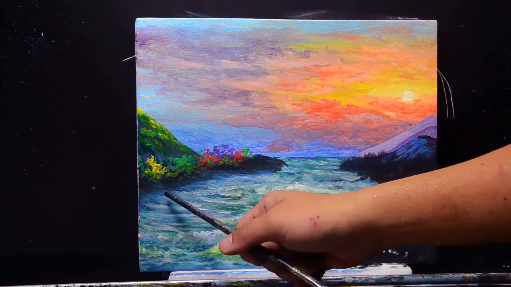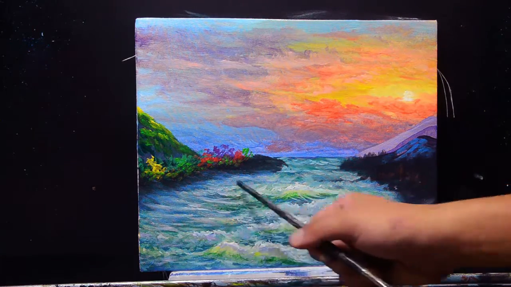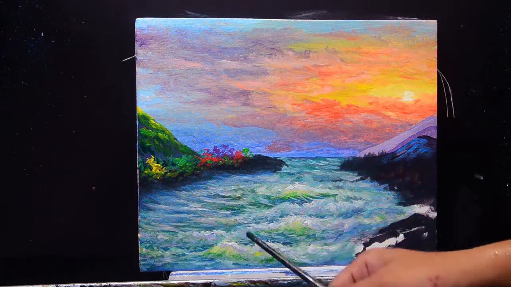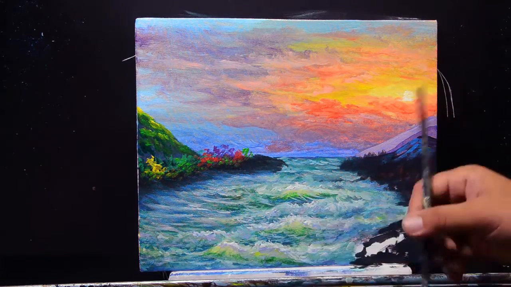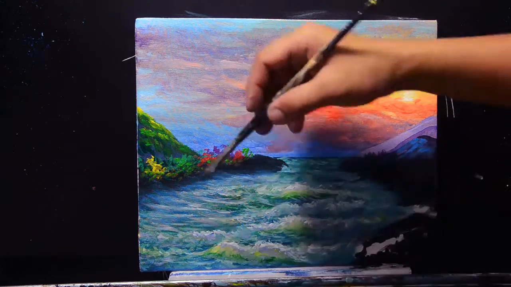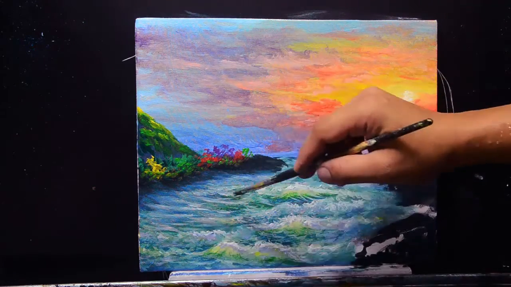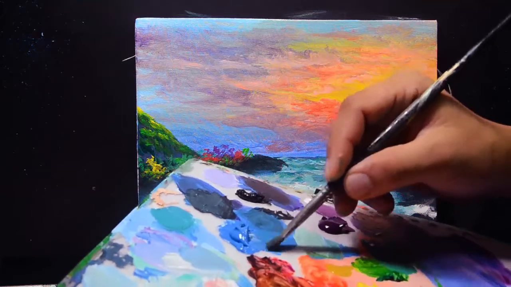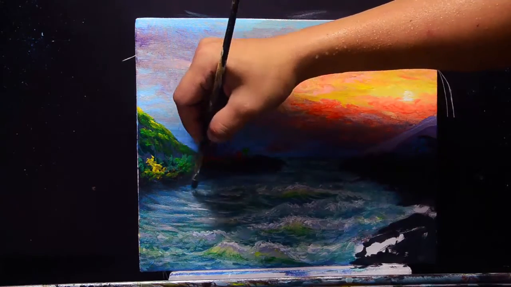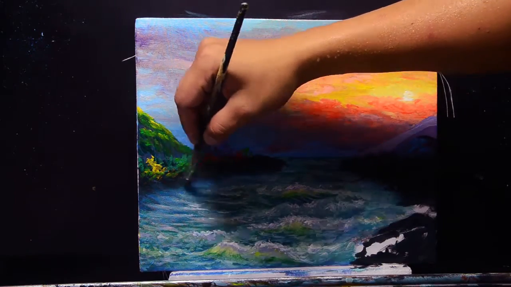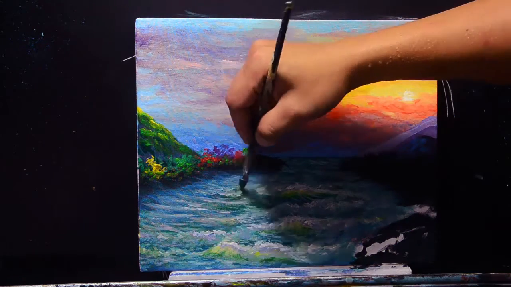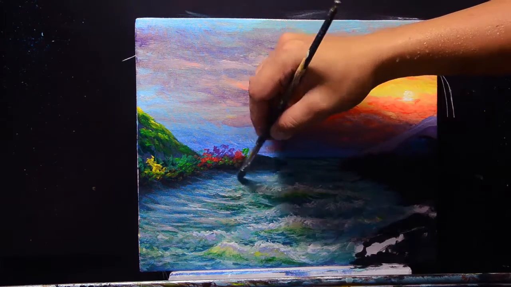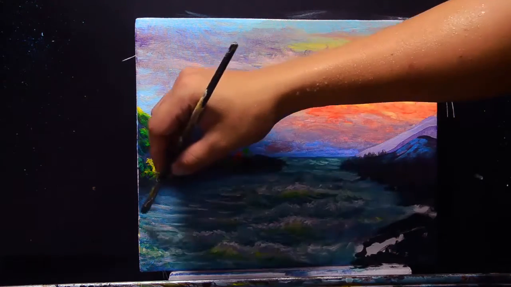I add more cobalt blue to this area, so that it will create a bluish effect. And I blend this cobalt blue here. Just continue here, adding this cobalt blue. These are the water that are not affected by too much light. I'm using cobalt blue here and just blend this cobalt blue to the lighter color.